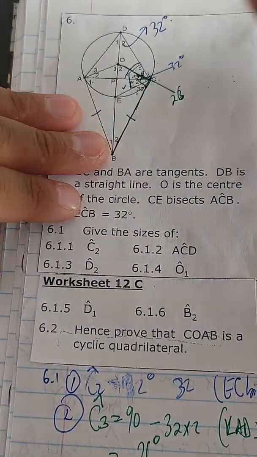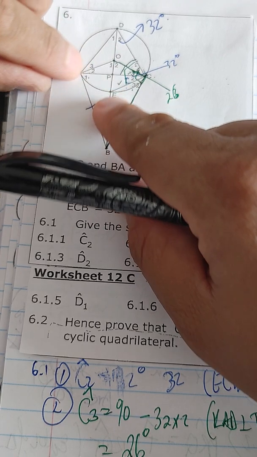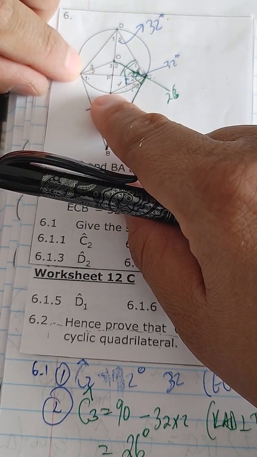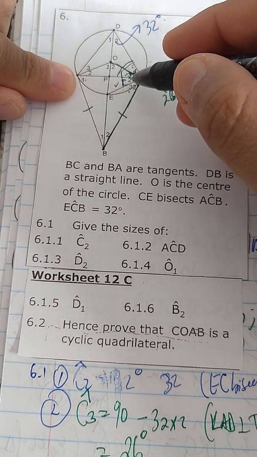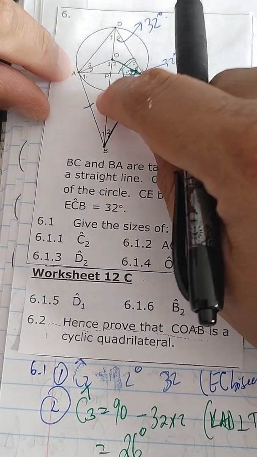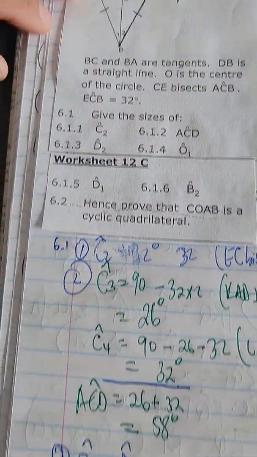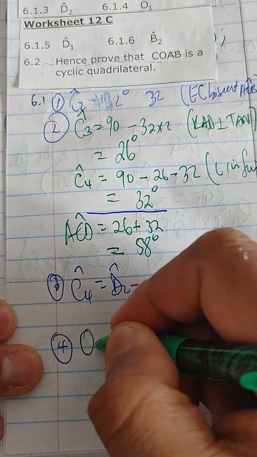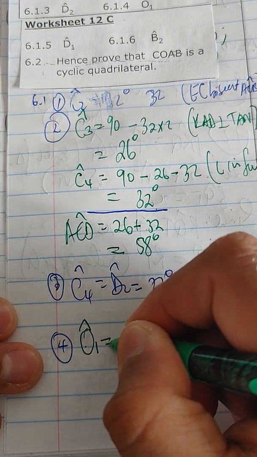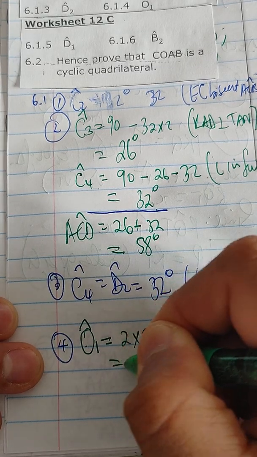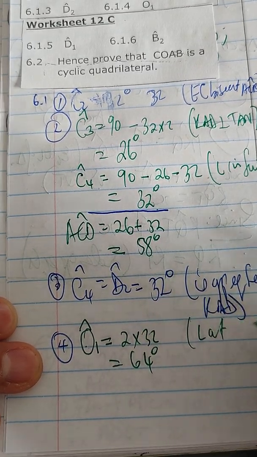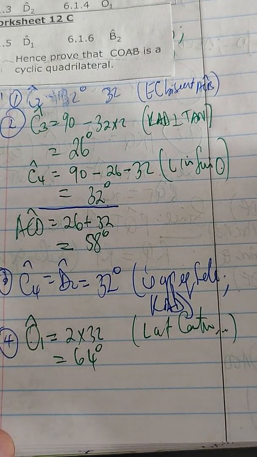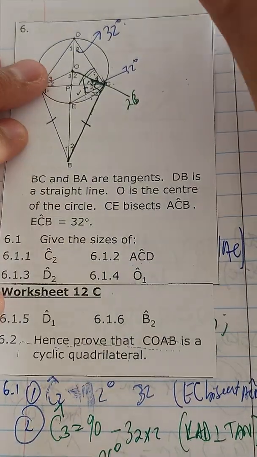If you don't see it, you see an angle at center, O1, is twice angle at circumference, which is T2. Can you see that? So angle O1 is equal to double 32, which is 64 degrees. Why? Angle at center is twice angle at circumference. Okay, so that's 64 degrees. Just fill it in here.